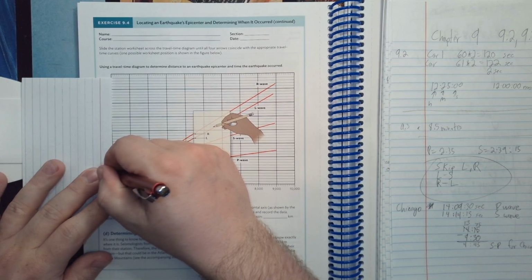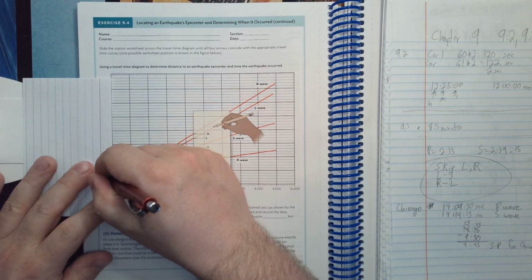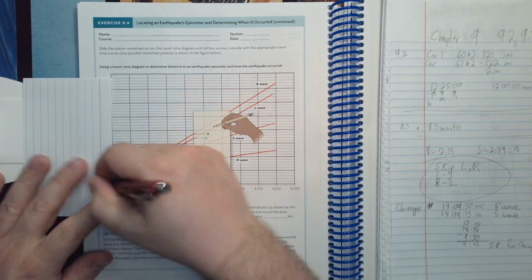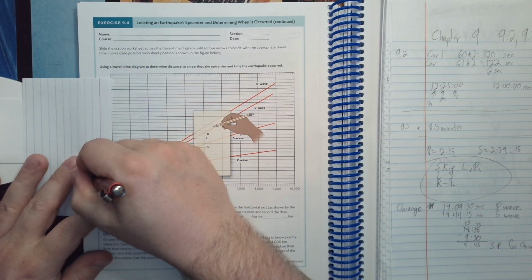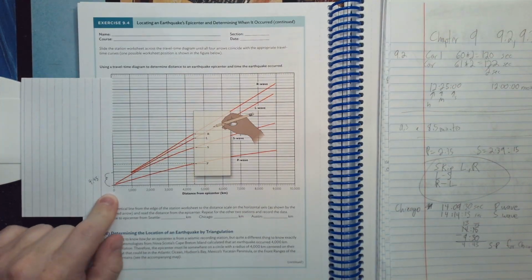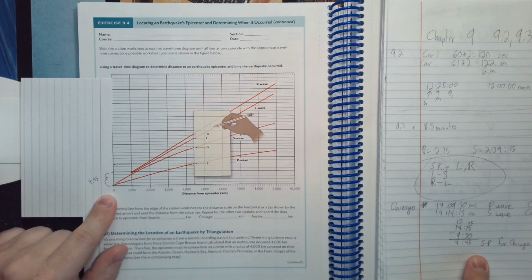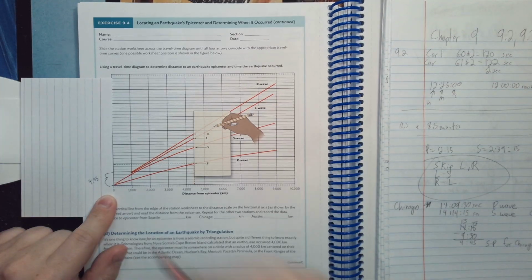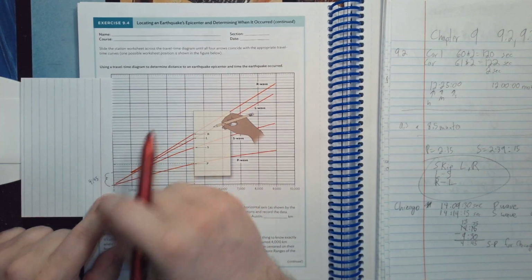So it's going to be tight. Here's 30. I'm going to put another dot right here, right? So between these 2 points right now, this is 4 minutes and 45 seconds, which is the time for the S minus P for Chicago from over here, right? So I've got 4 minutes and 45 seconds of time right here.